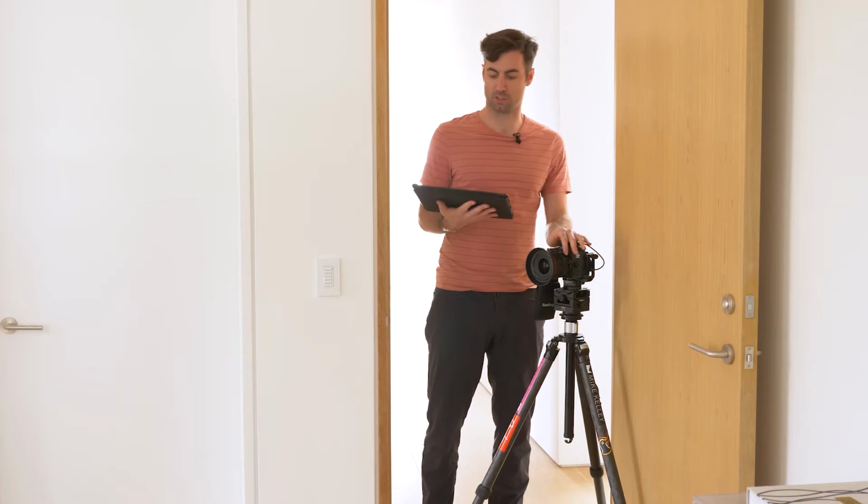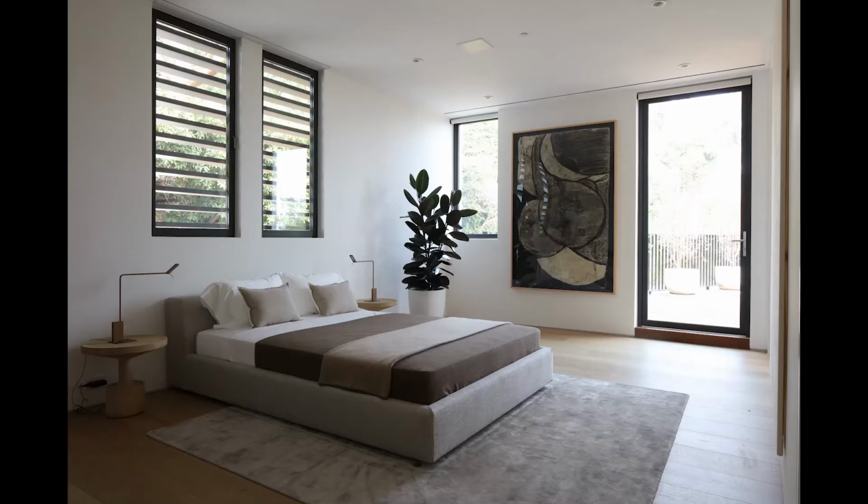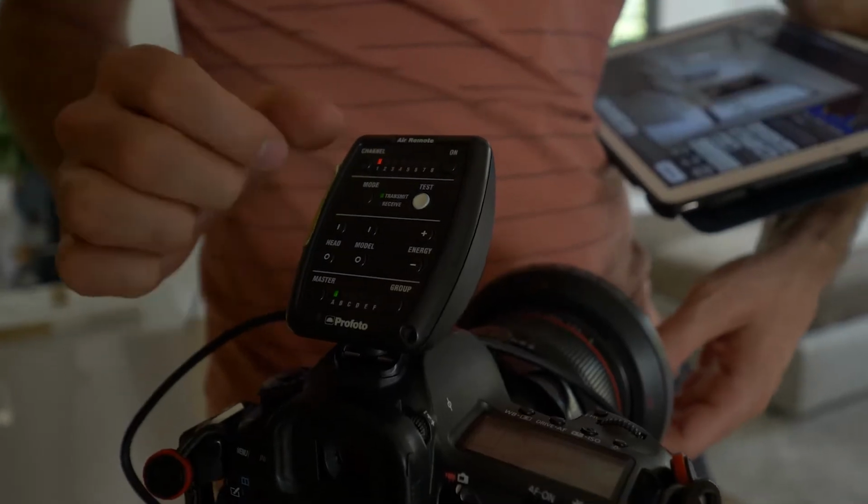So the lens on here is the 24mm tilt shift, and right now we are a little bit wide, but that's okay. I can crop a little bit in post and I think it'll be just perfect. So I'm gonna put the trigger on the camera and let's see what we can do to make this photo better.